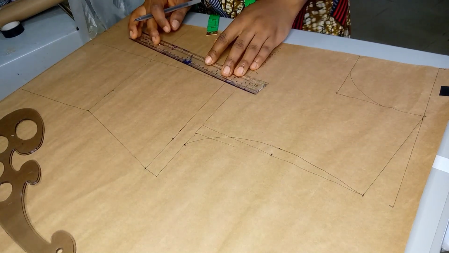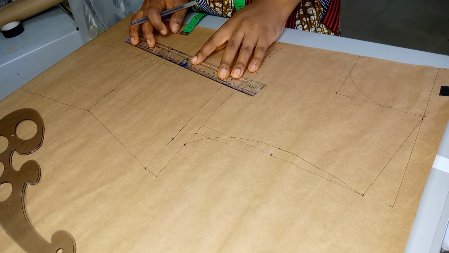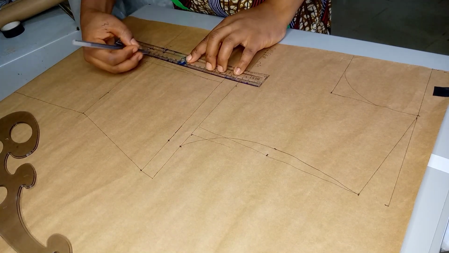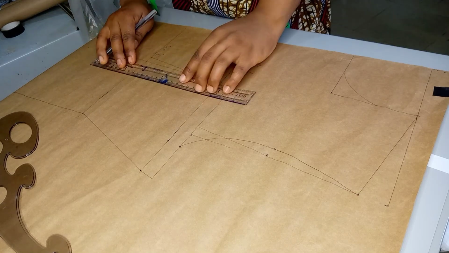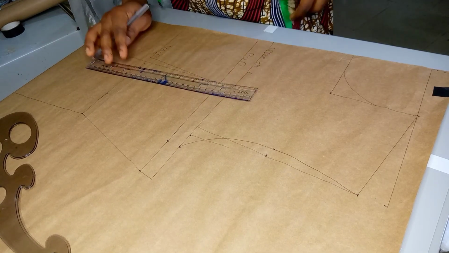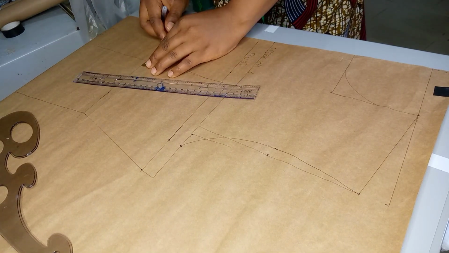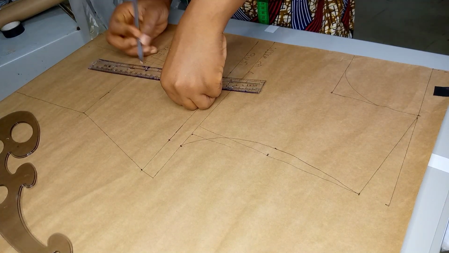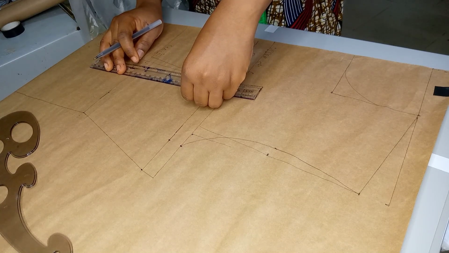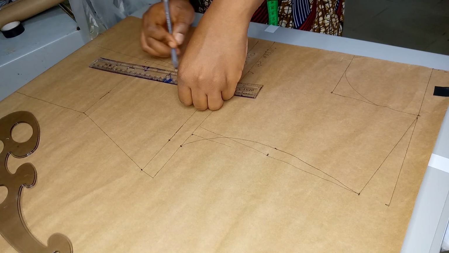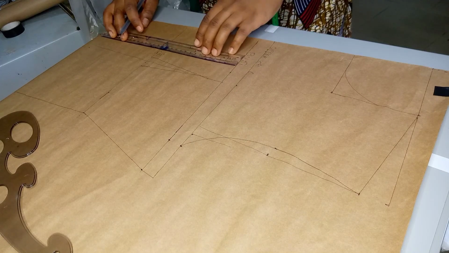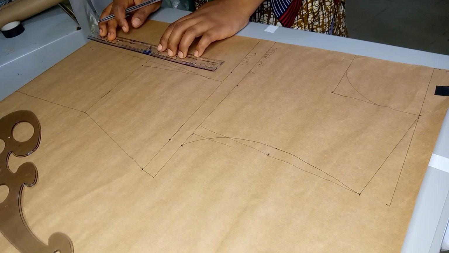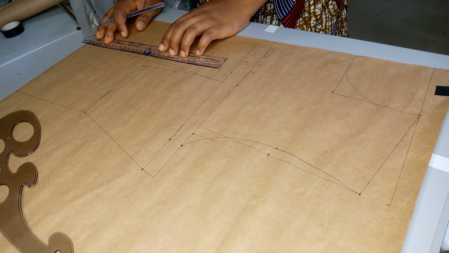After that, I drew a triangle line connecting the 0.5 inch from both sides to the 1 inch below my bust point. As you can see, I'll draw it and I'll do the same thing for the down. I'll draw a triangle shape from the 2 inches above my hip point to the 0.5 inch on both sides, as you can see.